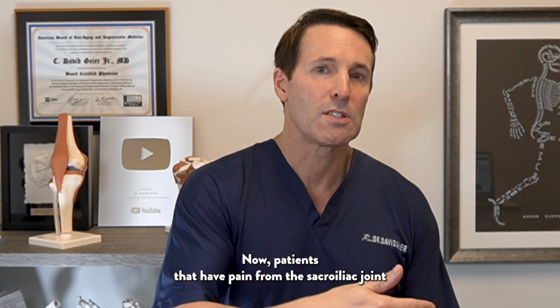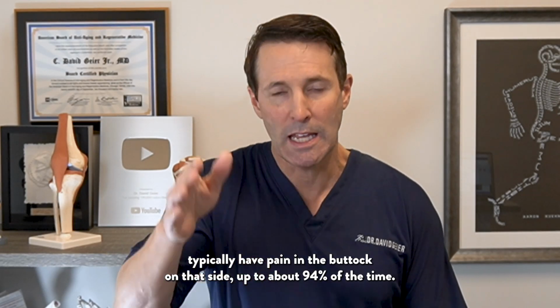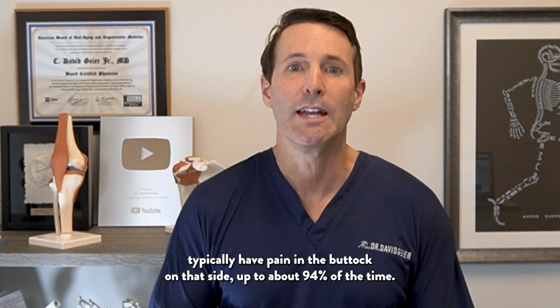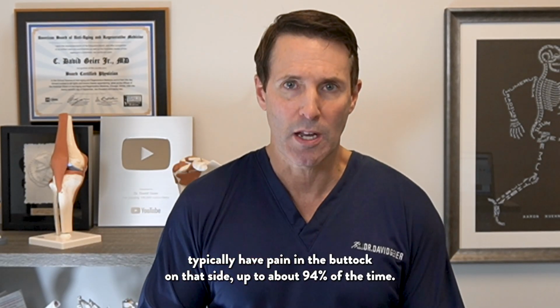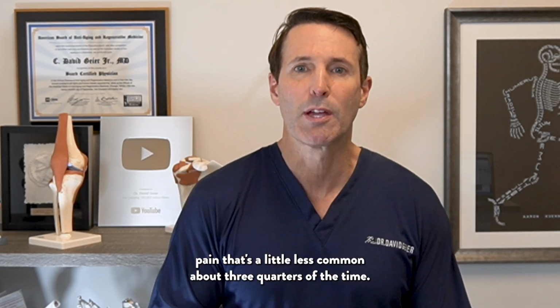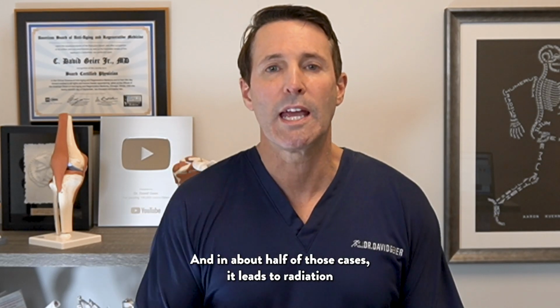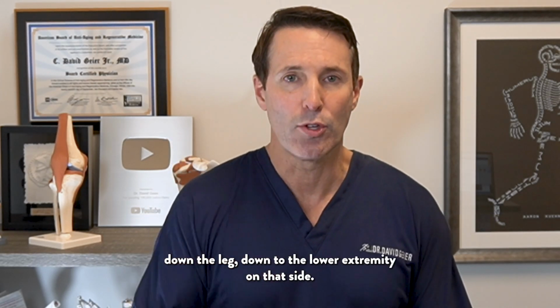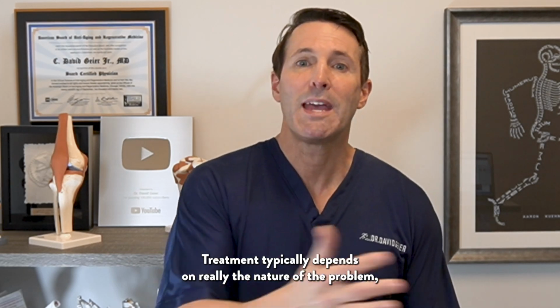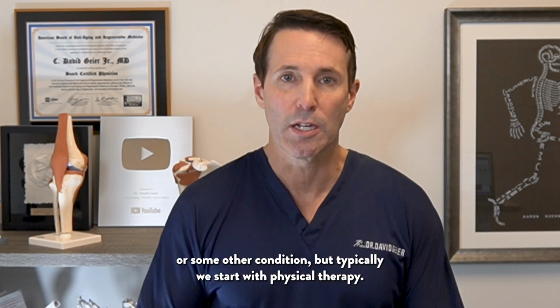Now, patients that have pain from the sacroiliac joint typically have pain in the buttock on that side up to about 94% of the time. Sometimes it can be midline pain. That's a little less common, about 3/4 of the time. And in about half of those cases, it leads to radiation down the leg, down to the lower extremity on that side.